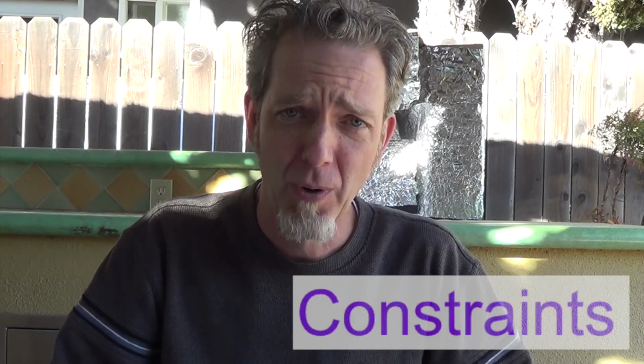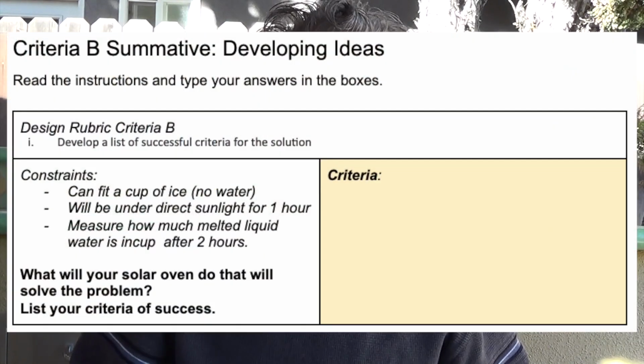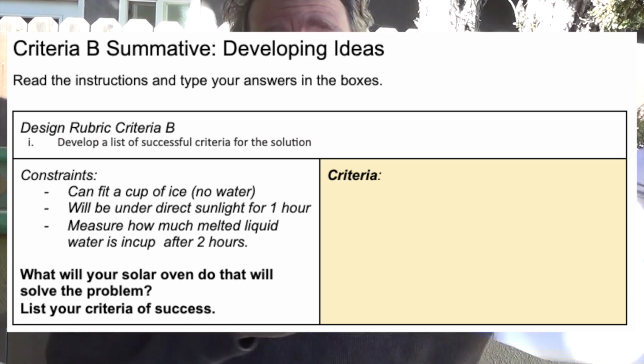Alright, hey guys, a quick afternoon tutorial on your criteria and constraints, the requirements you have for your projects. If you are a sixth grader, your project is the solar oven project. You want to look at things that you need to do, like it can be any size or shape, except it really should be closer to a shoebox.